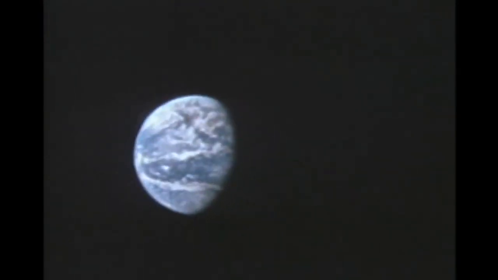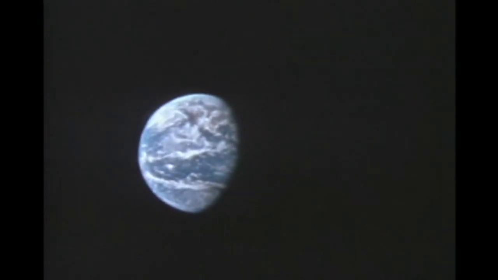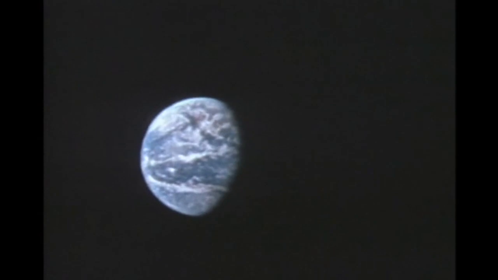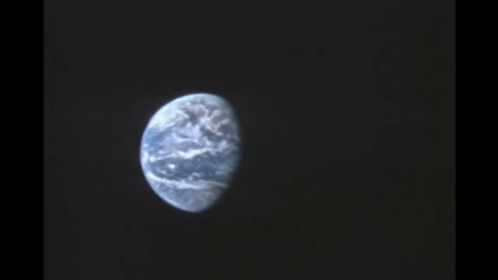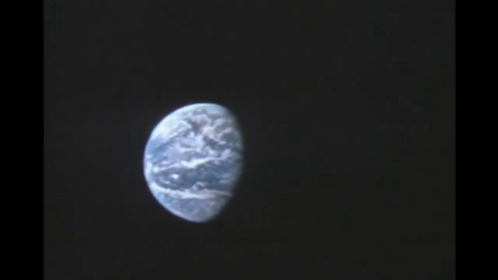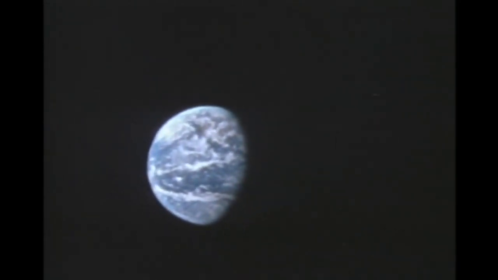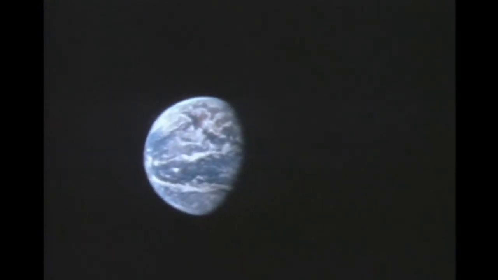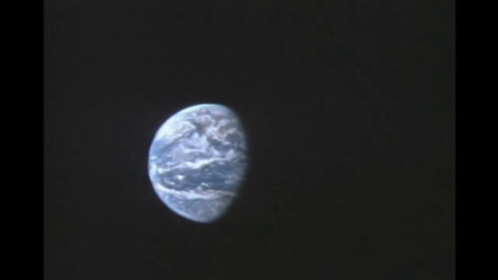Roger. On this monitor, the land masses appear to be just a darker grayish color rather than a brown. Well, it's true that we do not have the depth of color at this range that we enjoyed at 50,000 miles out.